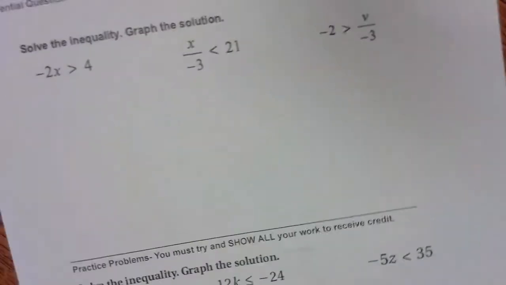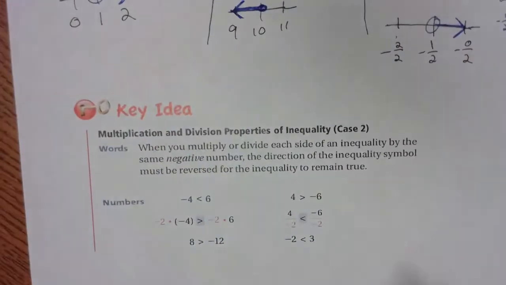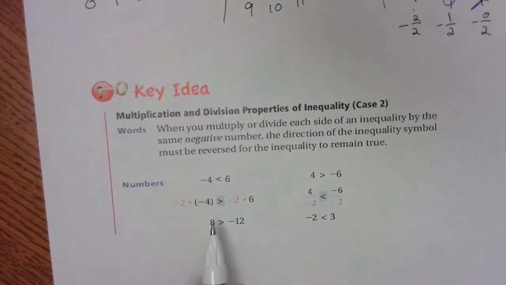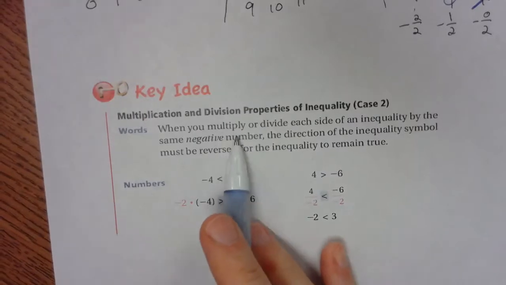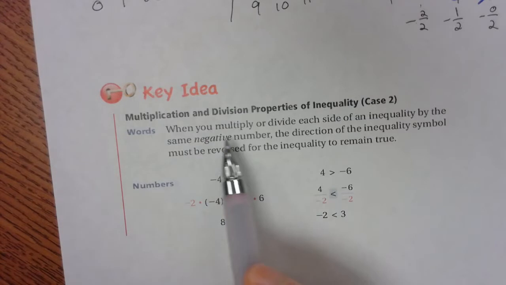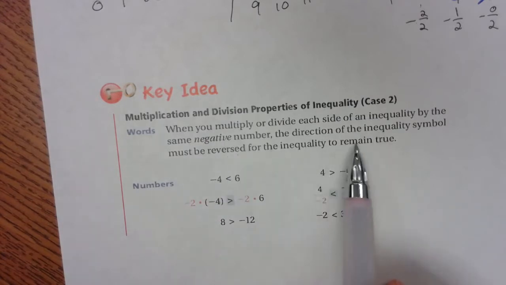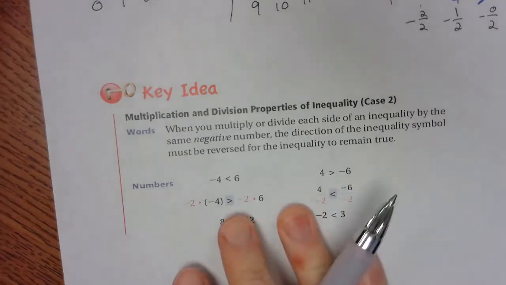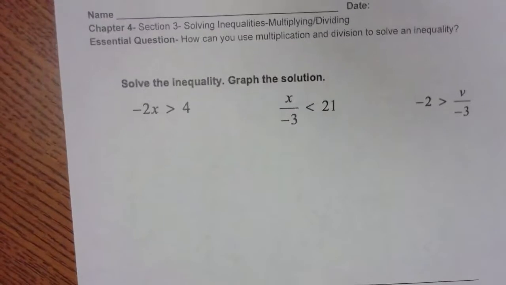Now let's flip it to the back. This is where we are going to make a difference. So, sorry, flip it back to the front. When we multiply or divide each side of the inequality by a negative, the direction of the inequality symbol must be reversed for the inequality to remain true. Okay, so that's going to be our one rule. When we multiply or divide by a negative, we must flip our sign.